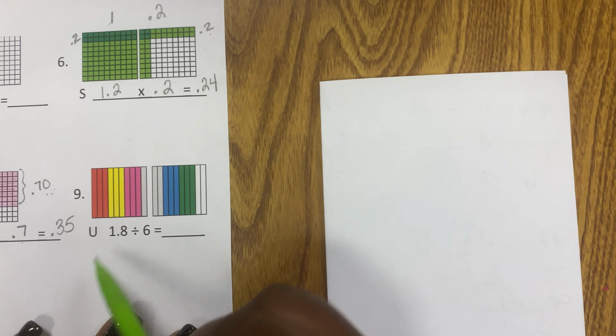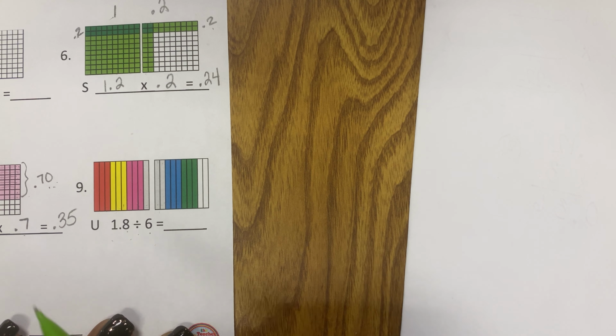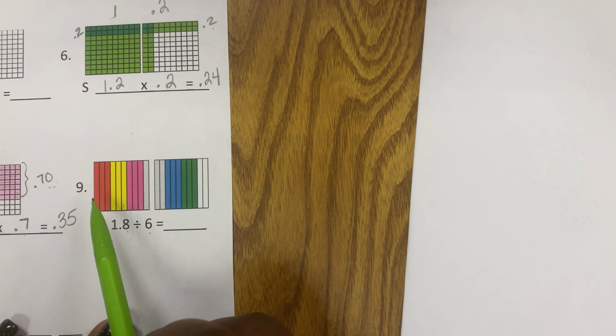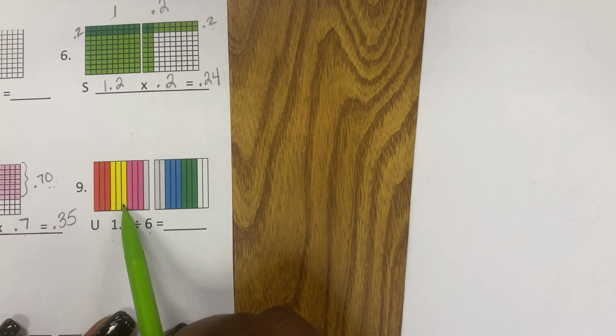And we're going to split that equally into 6 groups. So this is 1 group, our second group, our third group, our fourth group, our fifth group, and our sixth group. So let's see what's in each of these 6 equal groups. So we have 1, 2, 3 tenths.